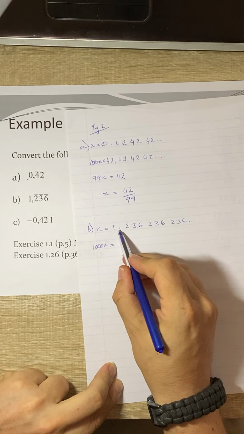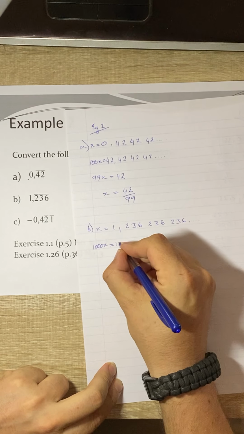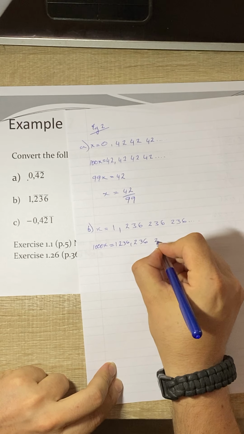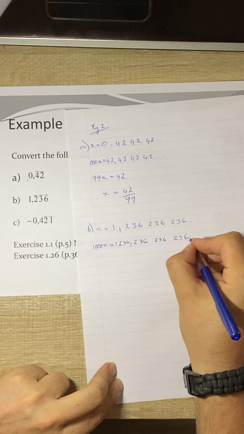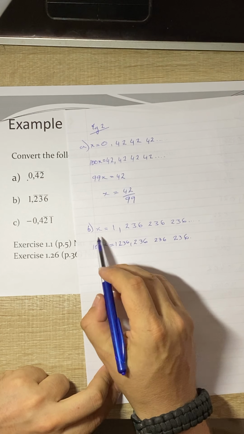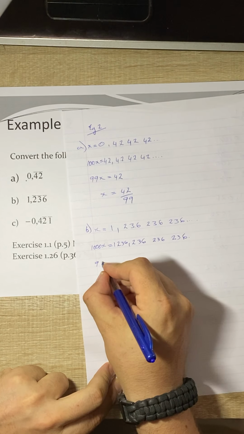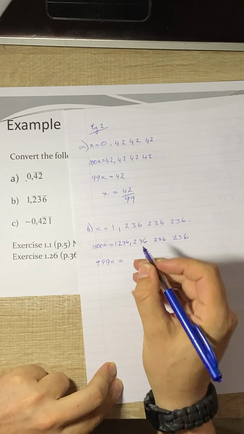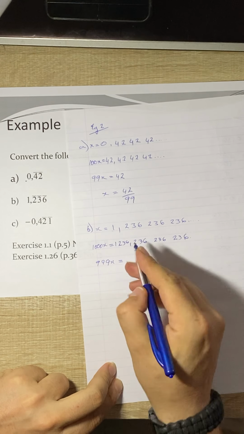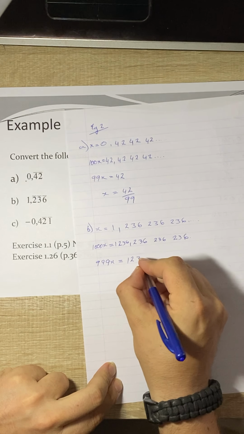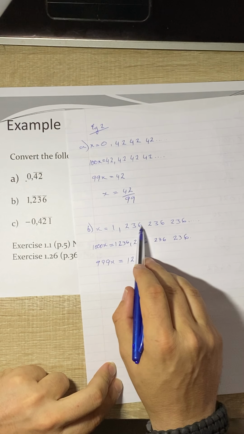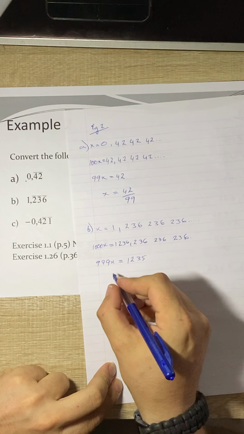1,000x equals. Multiply this by 1,000, and we get 1236.236, 236, 236. I take this one, subtract this one. So 1,000x minus x gives me 999x equals 1,236 minus 1 will give me 1,235. Then 236, 236, 236 minus 236, 236, 236, they cancel.